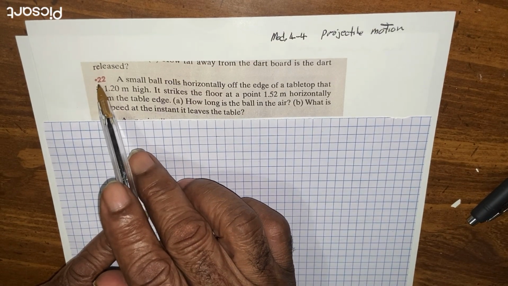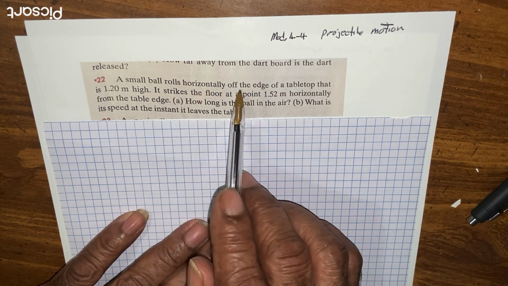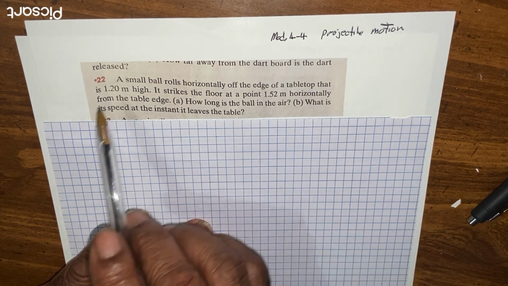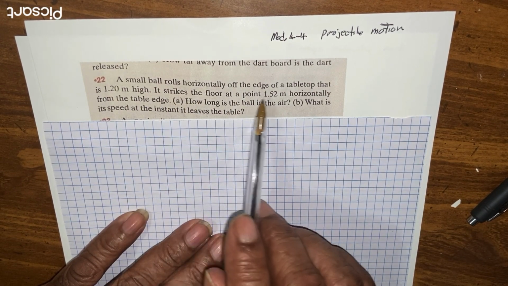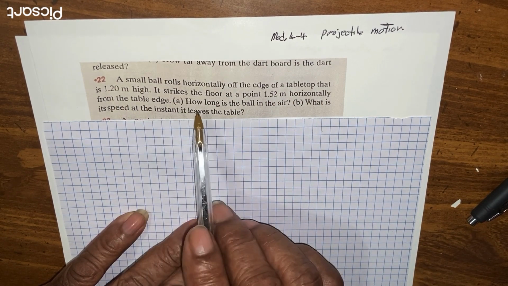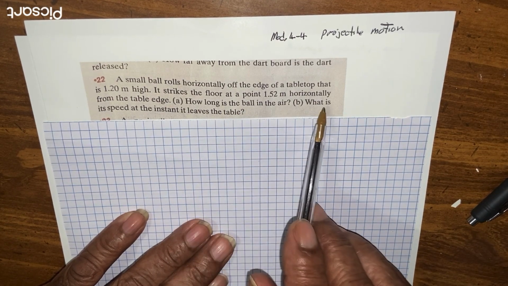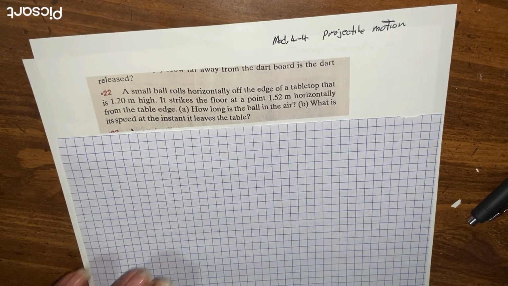Now we're going to work some problems in 4.3 of Halliday and Resnick, Chapter 4 on projectile motion. Problem 2, Chapter 4. A small ball rolls horizontally off the edge of a table that is 1.2 meters high. It strikes the floor at a point 1.52 meters horizontally from the table's edge. How long is the ball in the air? What is its speed at the instant it leaves the table?